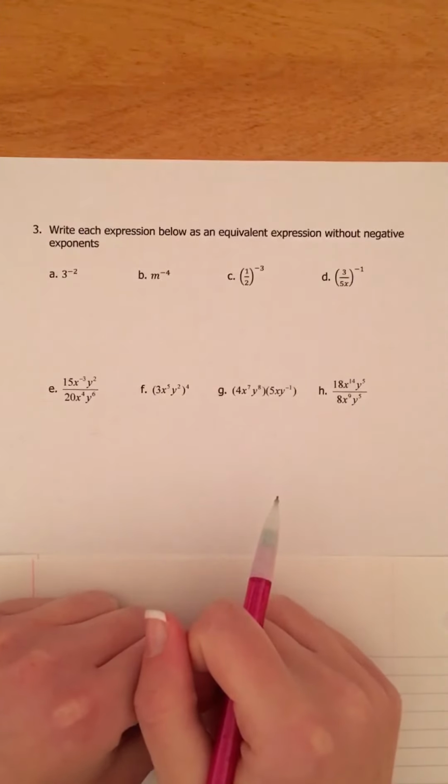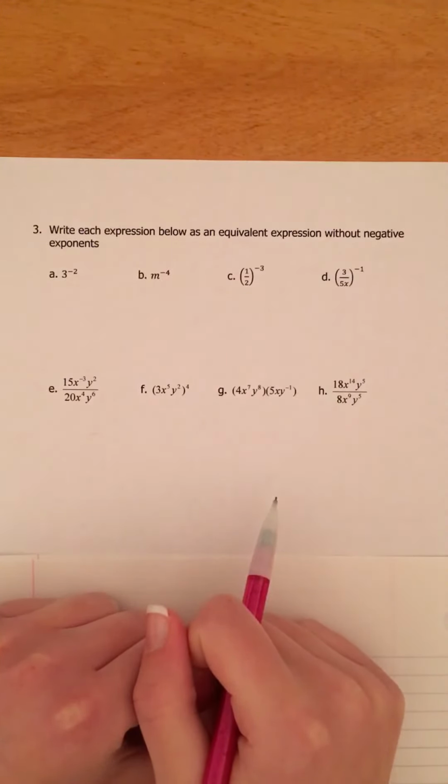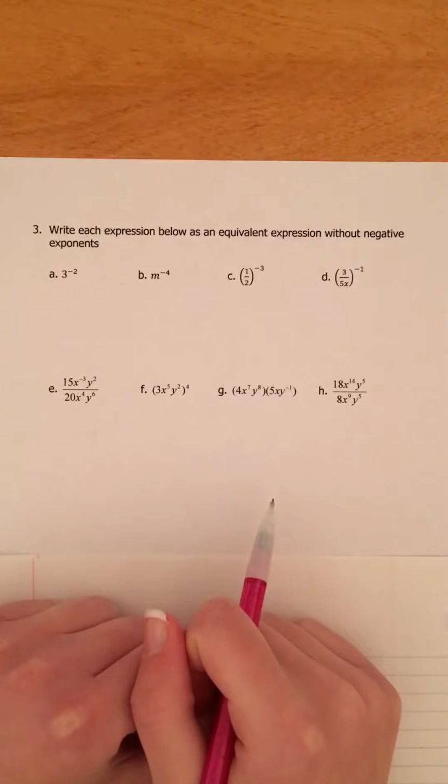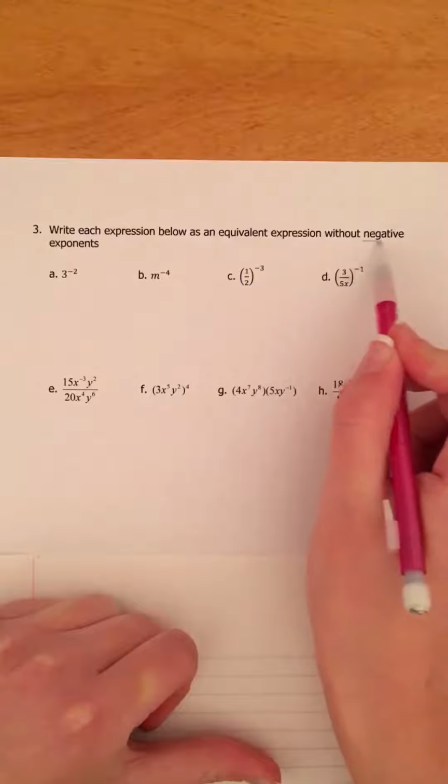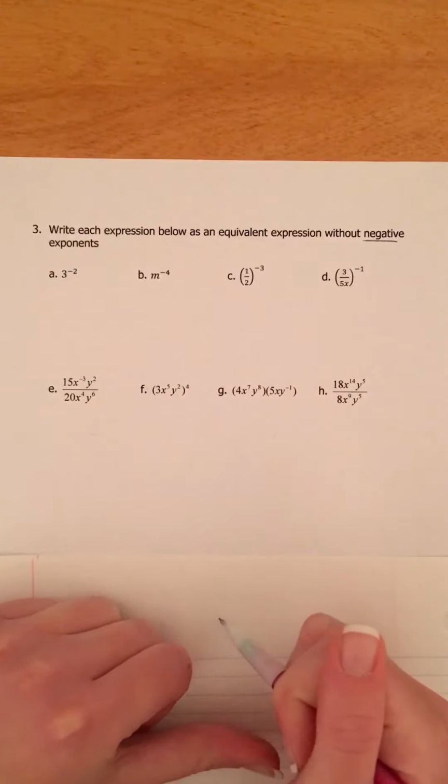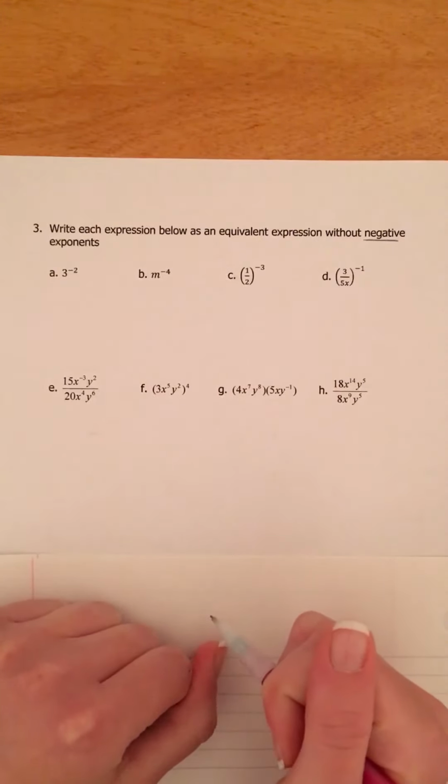This is problem 3 from the Chapter 7 closure packet. Write each expression below as an equivalent expression without negative exponents. So we cannot have any negative exponents in our answer. We also should not have any decimals as well.